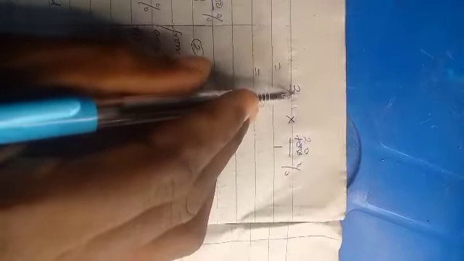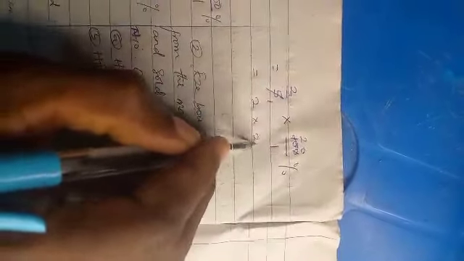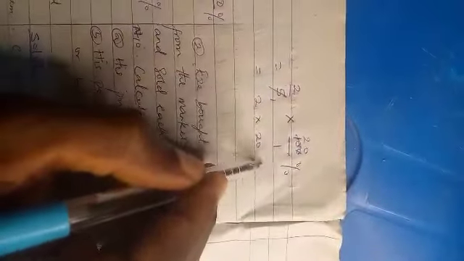Now you have 5 here. 5 cannot go into 2 without leaving a remainder, but 5 can go into 100. 5 in 10 is 2, 5 in 0 is 0, so this is 20. So we're going to have 2 times 20 all over 1.